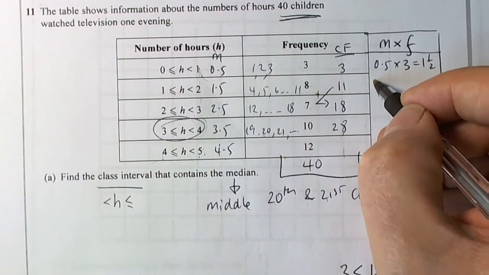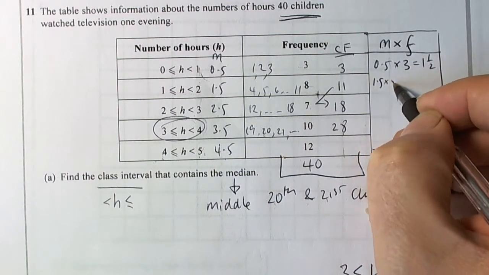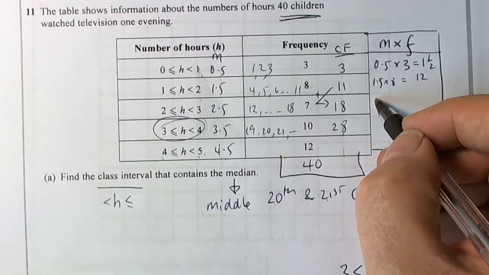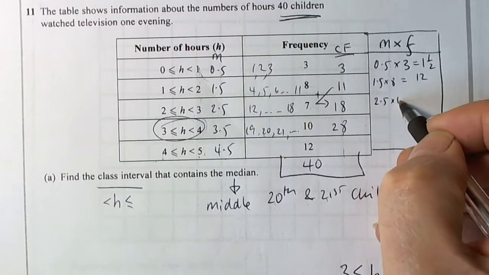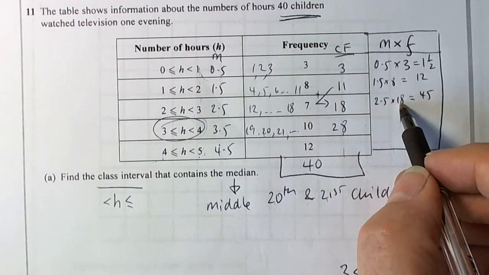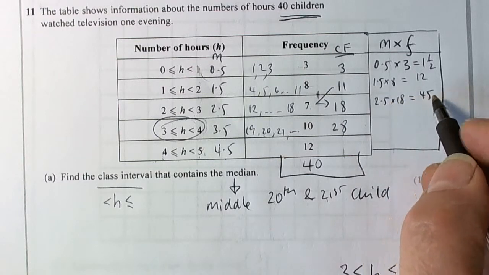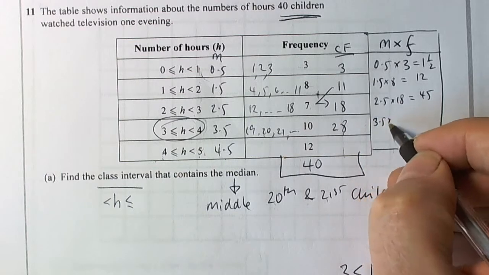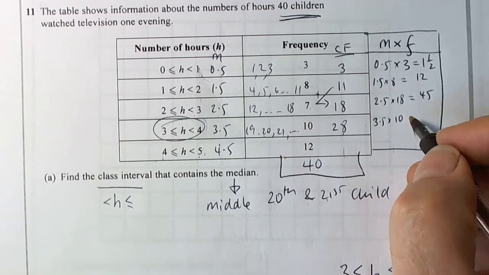So here we're going to do 1.5 times 8. Here we're going to do 2.5 times 18. So 2 twos are 36, and then half of 18 is 9, add together. And then we're going to do 3.5 times 10.